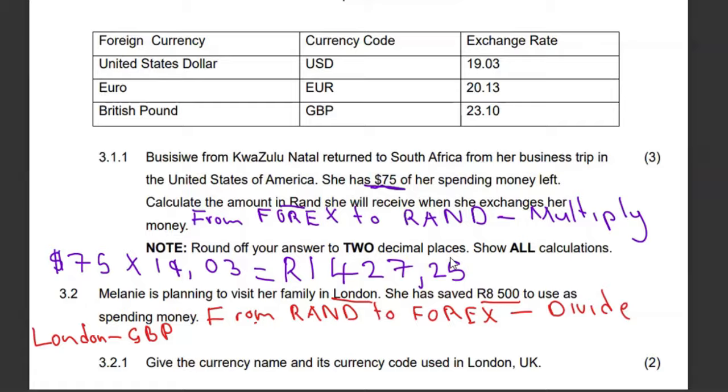So what do we have here? 8,500 divided by our exchange rate, which this time is 23.10, simply because she's going to London, where they use the Great British pound. So 8,500 divided by 23.10. Let's see how it comes out using our calculator.